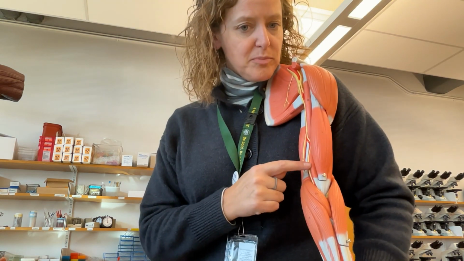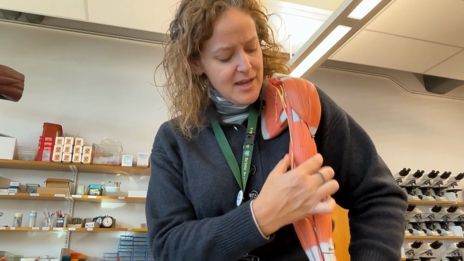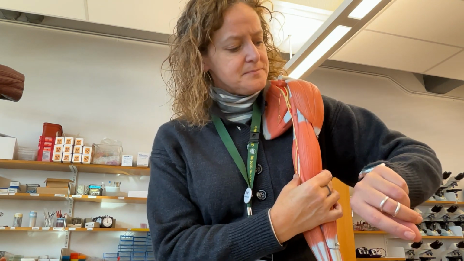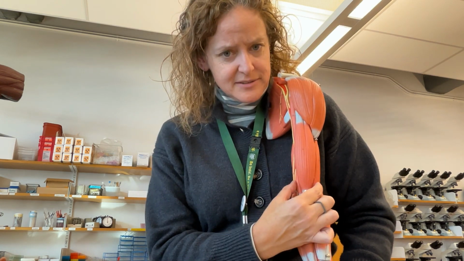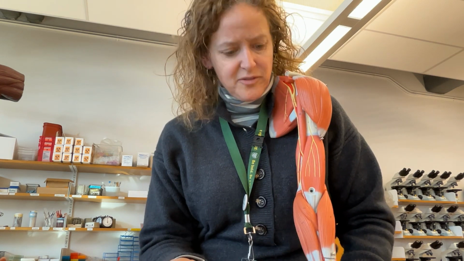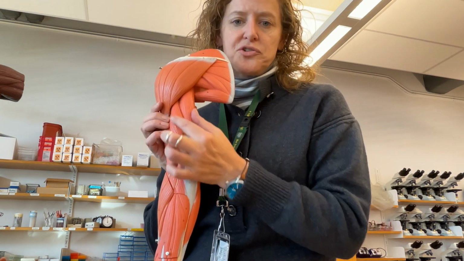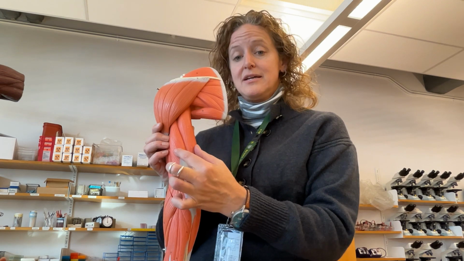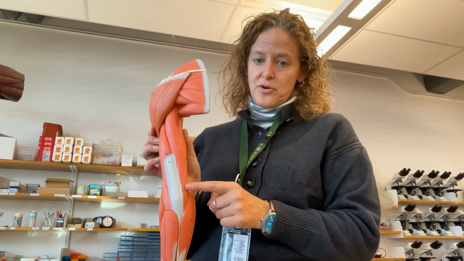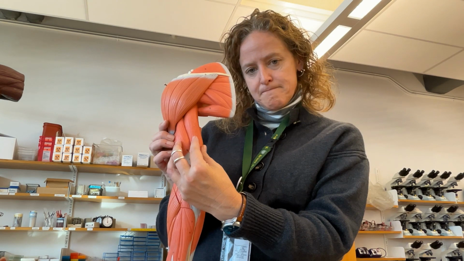Underneath the biceps brachii, on both sides, is a muscle called the brachialis. Biceps brachii, brachialis. You can also see if I take it off, brachialis. On the back of the arm, triceps. It technically has 3 heads, triceps brachii. We see 2 of them here, a little third one here. But all you need to know is triceps brachii.